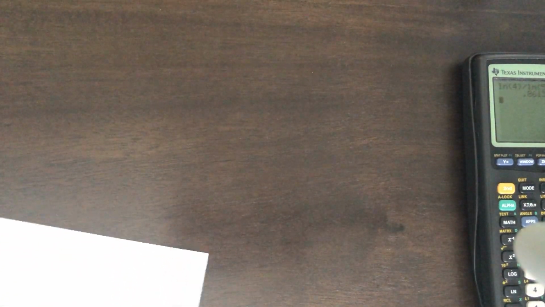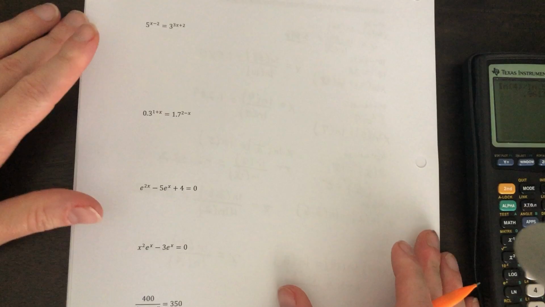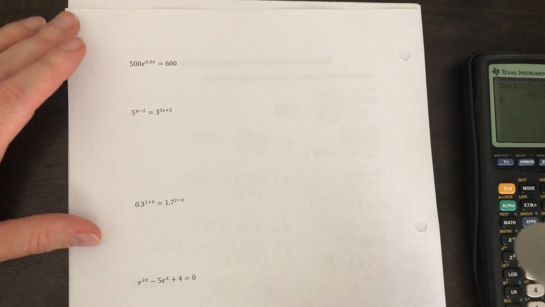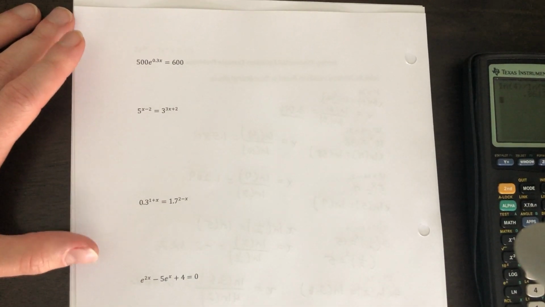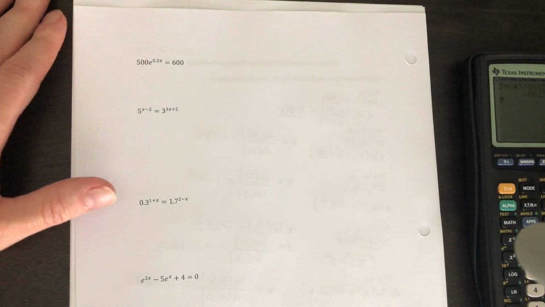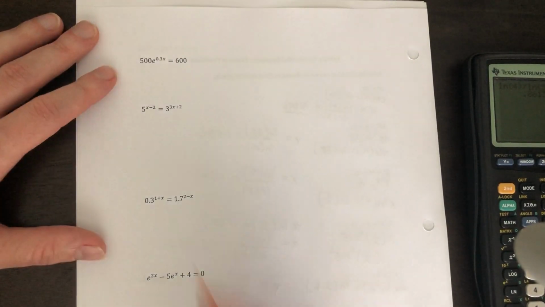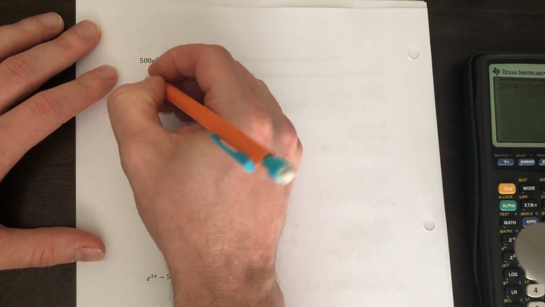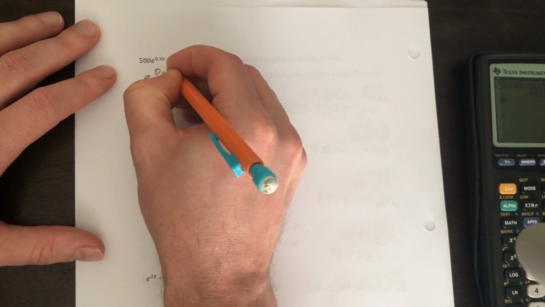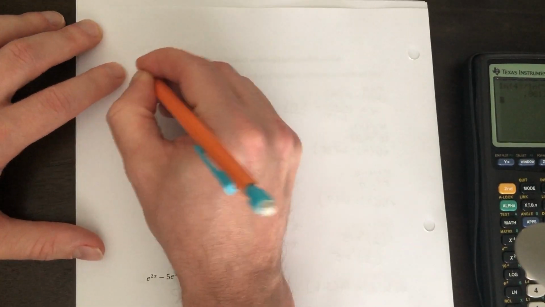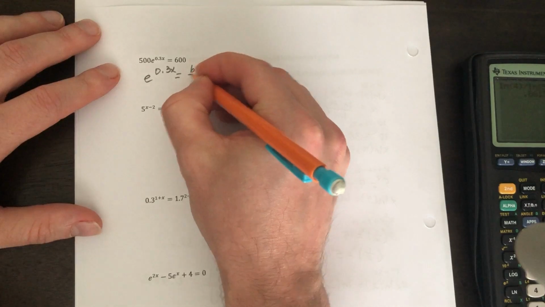Okay, on to the next page. This one looks a little bit different because we've got e's involved, but it's still the same exact procedure. We have to isolate the exponential, so we're going to divide both sides by 500. So we get e to the 0.3x. 600 divided by 500 is 6/5.